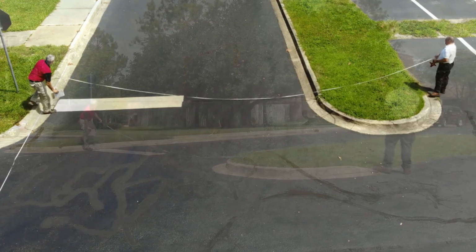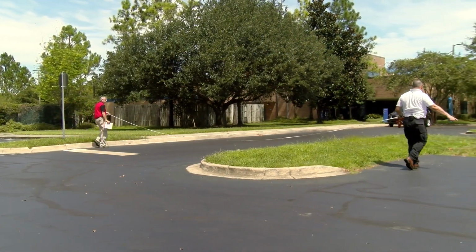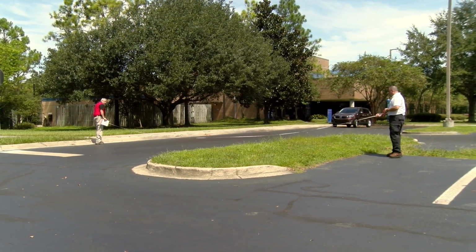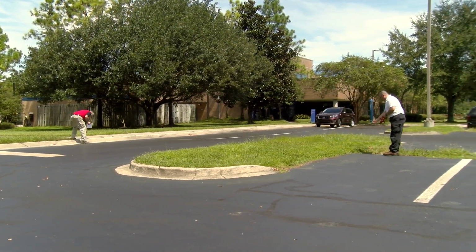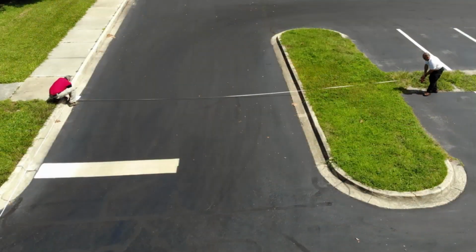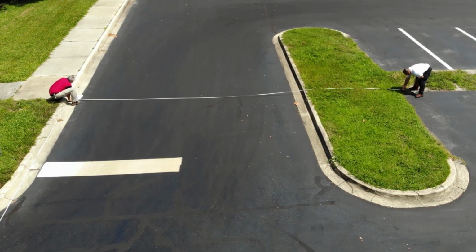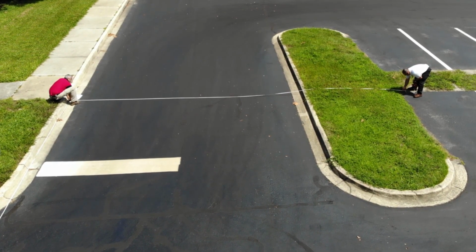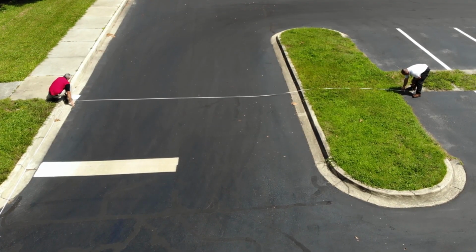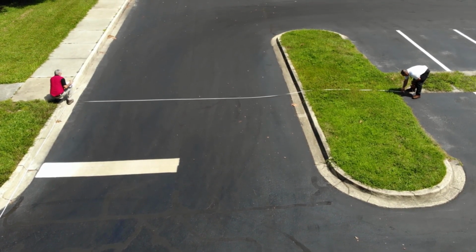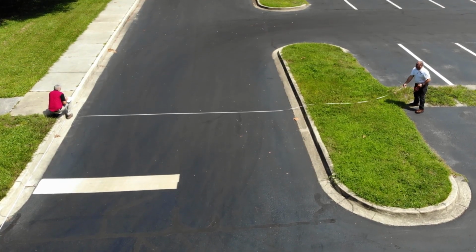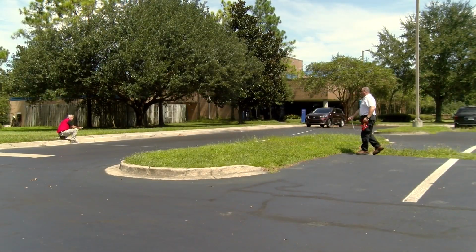Okay, now we want to plot this first parking line, just like we did on the other side. From the baseline, we're going to drop a point there and run a straight line right to here where the pavement starts. On my end, we're at 34 feet, 4 inches.